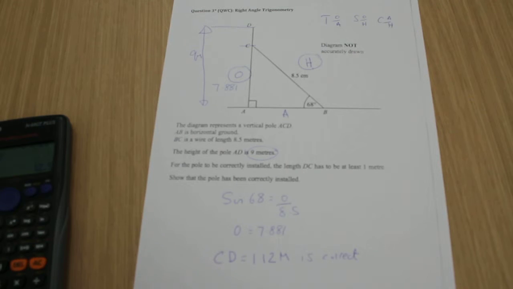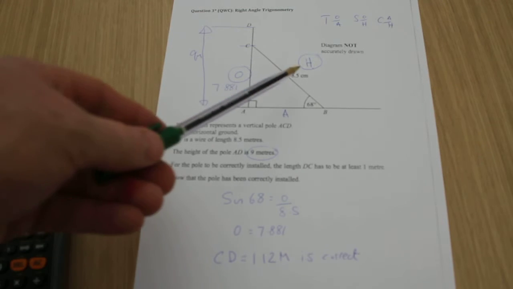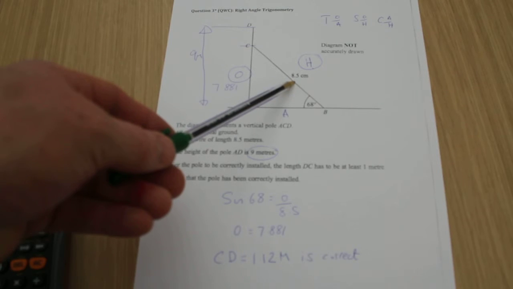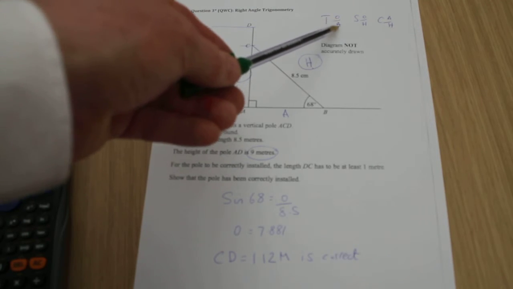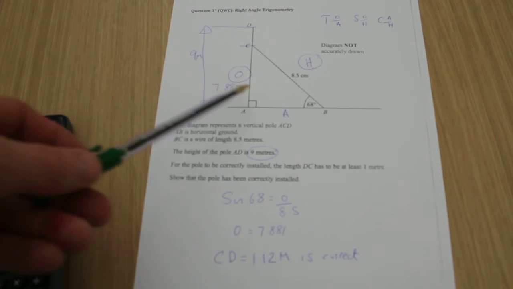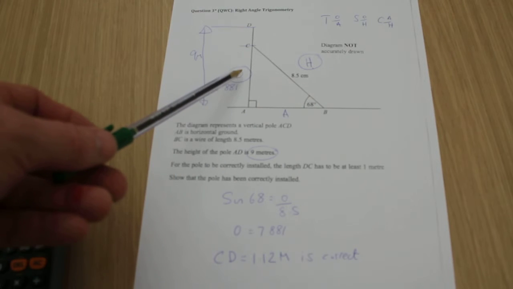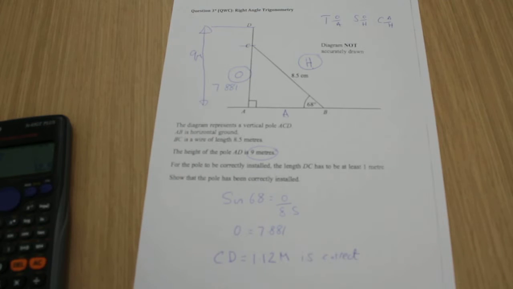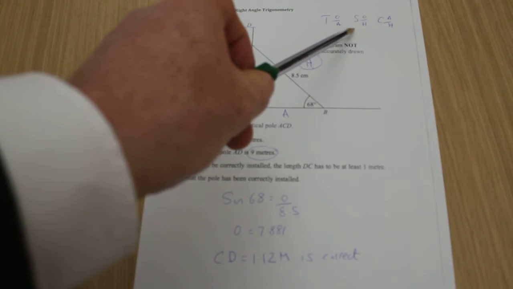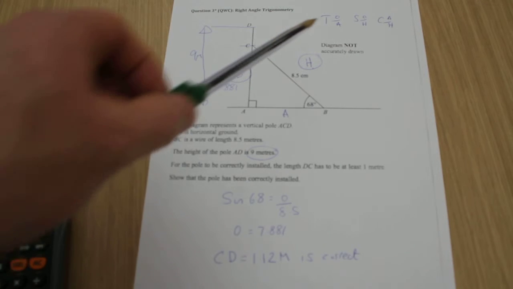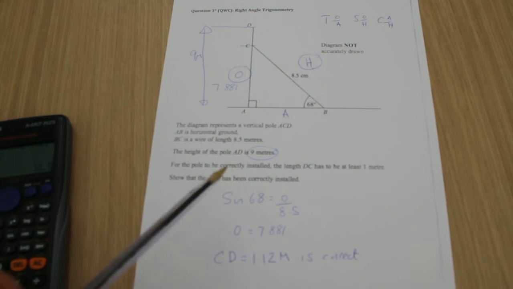Okay, so choosing the right formula. I know what my hypotenuse is, so I certainly don't want to be using tan because it doesn't involve hypotenuse. I'm trying to calculate the height of the pole, which is my opposite, so I really want opposite and hypotenuse. So opposite and hypotenuse is the sine rule. So I'm going to use sine.